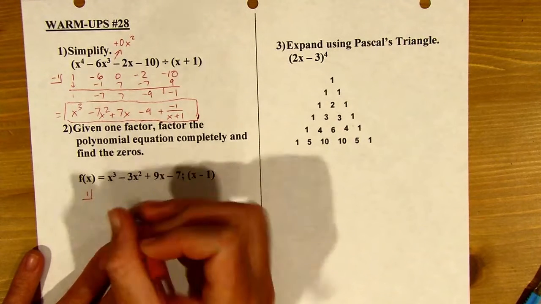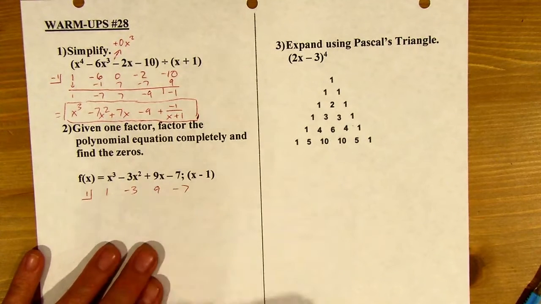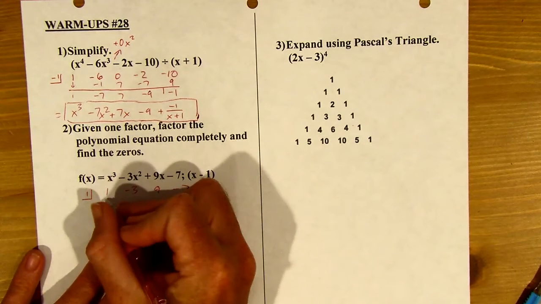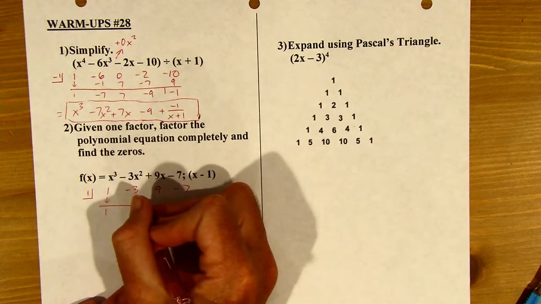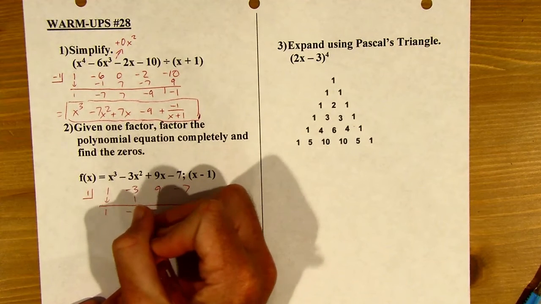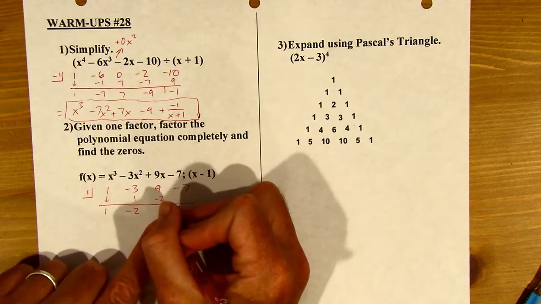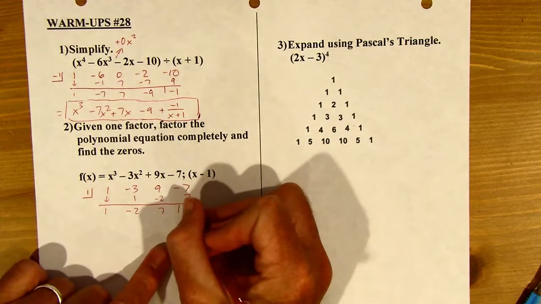So I've got a 1 in my box here, and here's my coefficients from that larger polynomial. Okay, let's see, I'll pull down the 1. 1 times 1 is 1. -3 plus 1 would be -2. And then -2 times 1 is -2. 9 plus -2 is 7. 7 times 1 is 7, and then add that up.